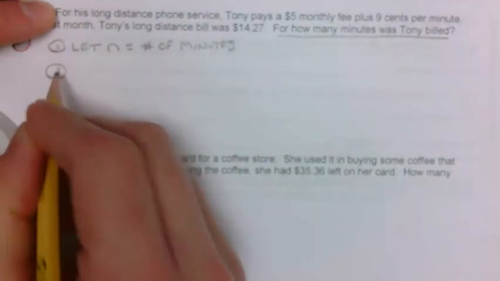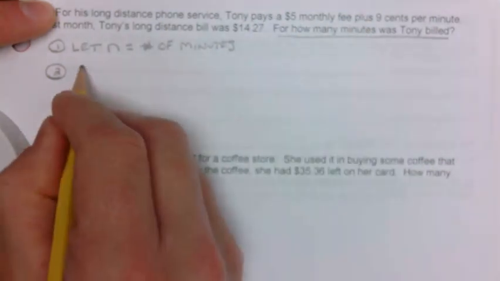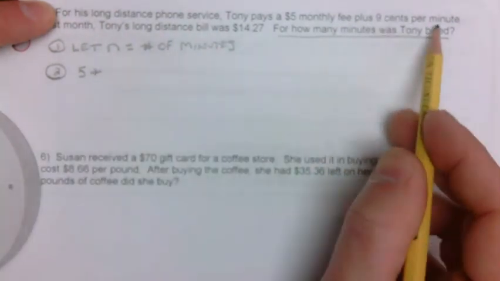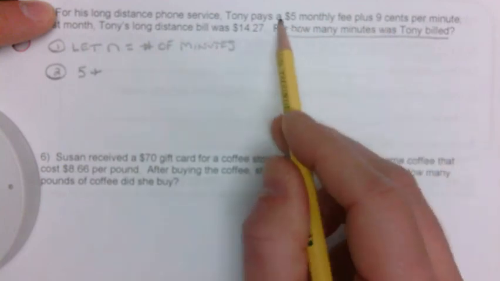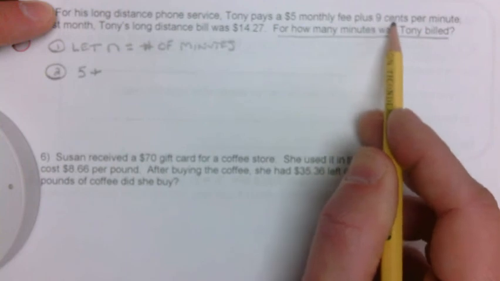Step 2, let's make our equation. So Tony has to pay a $5 monthly fee, so he has to pay $5, plus he has to pay 9 cents per minute. Now, 9 cents is 9 hundredths of a dollar. Remember, this is dollars right here. To convert cents into dollars, well, cents are hundredths of a dollar.